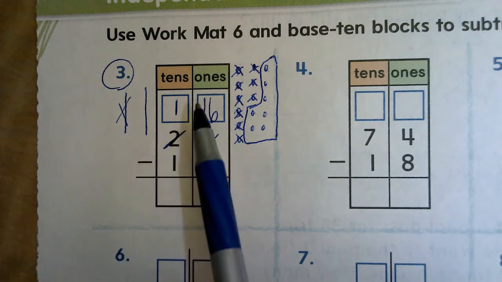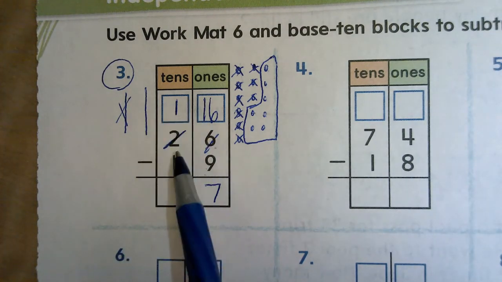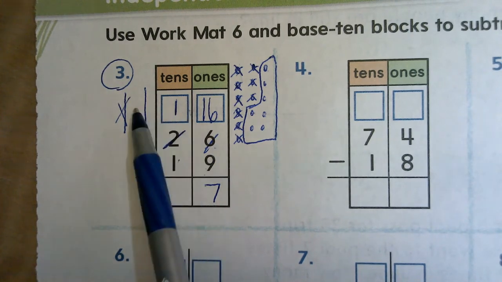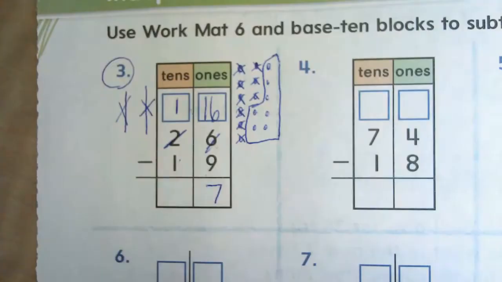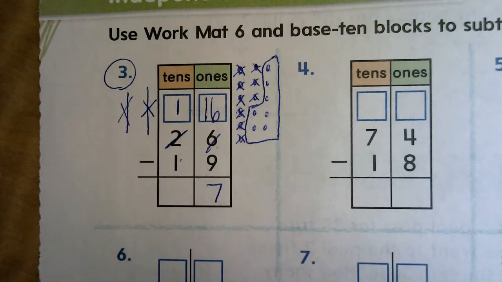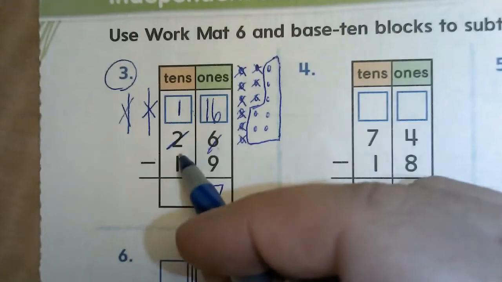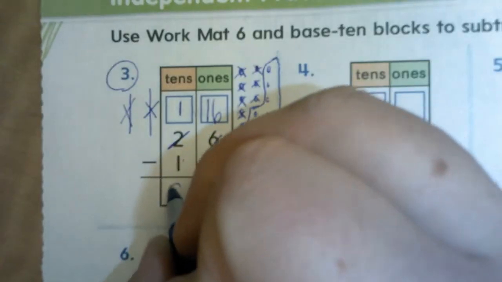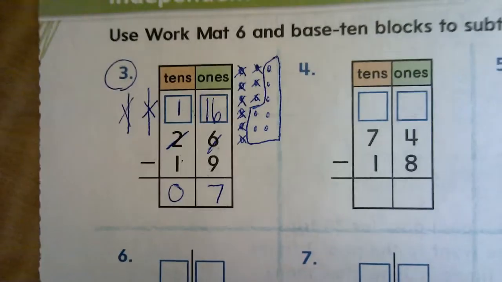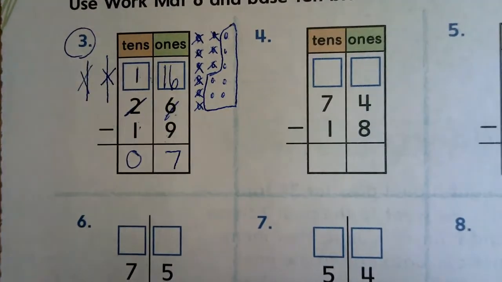Now over here in my tens place, I've got 1 ten left over, but it's asking me to take 1 away. I have 1, and I'm taking 1 away. When I do that, how many 10 straights do I have left? 0. I don't have any. 1 minus 1 is 0. So I'm going to have a 0 in my tens place.